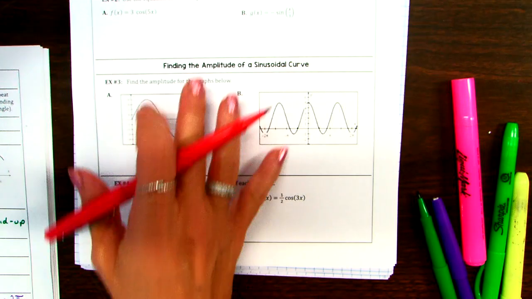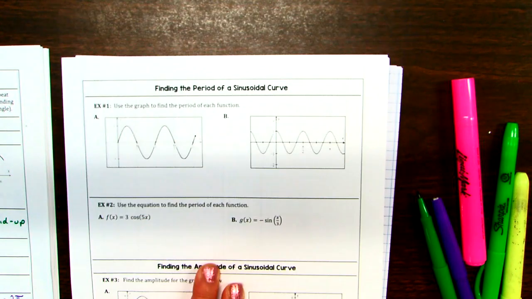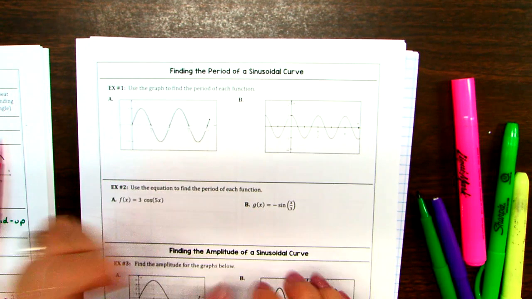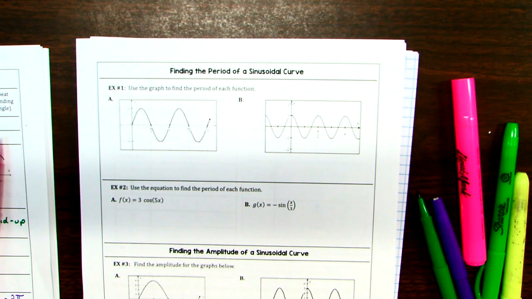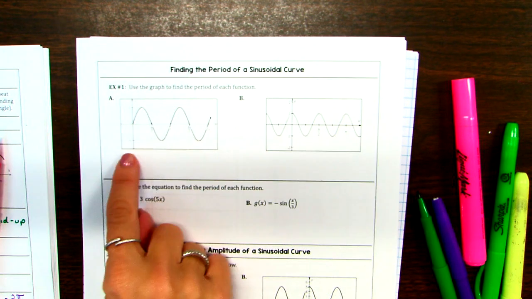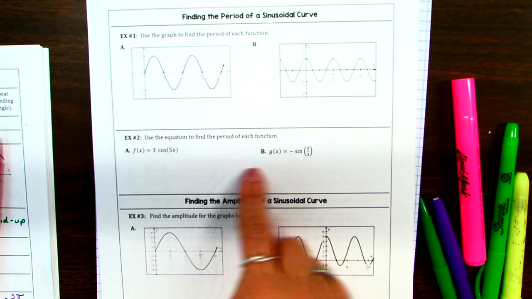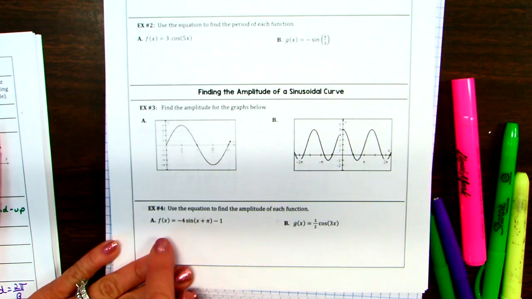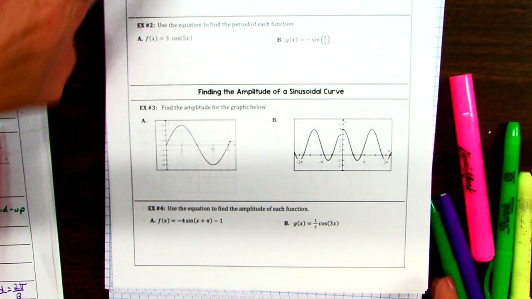Okay, so look at the top of the next page. We've got example A and B. And so I love this page because we're going to review pretty much everything that we've learned that has to do with A and B. Can we find the period from a graph? Can we find the period from a function? Can we find the amplitude from a graph? Can we find amplitude from a function? The answer is yes, we all can. We've been doing it nonstop.